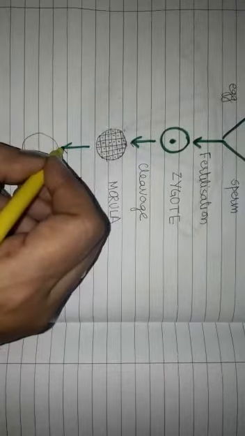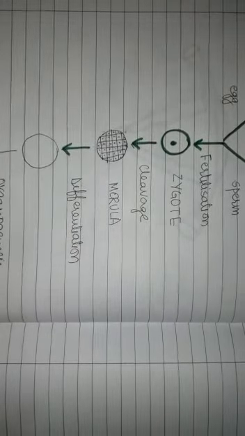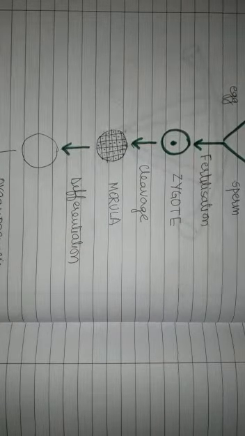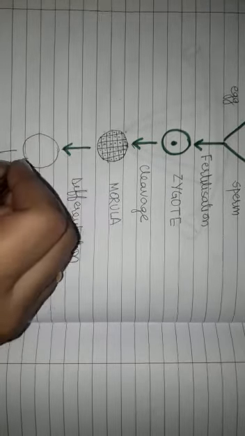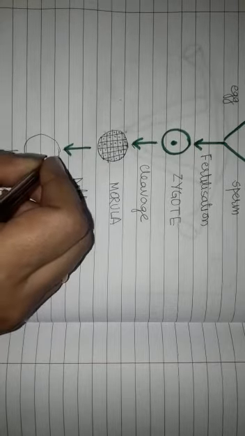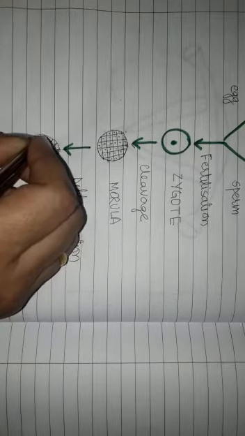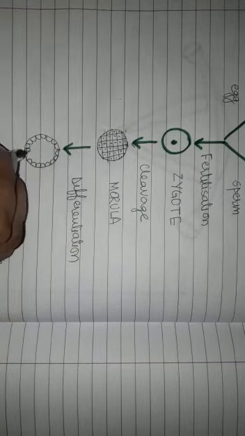Now the cells of morula arrange themselves into 3 layers. After the 32 or 64 cell stage, these divisions stop and the cells arrange themselves into 3 layers, and these layers are called ectoderm, mesoderm and endoderm.